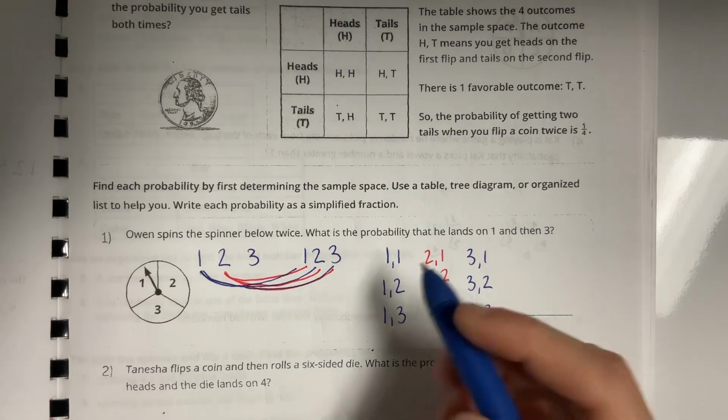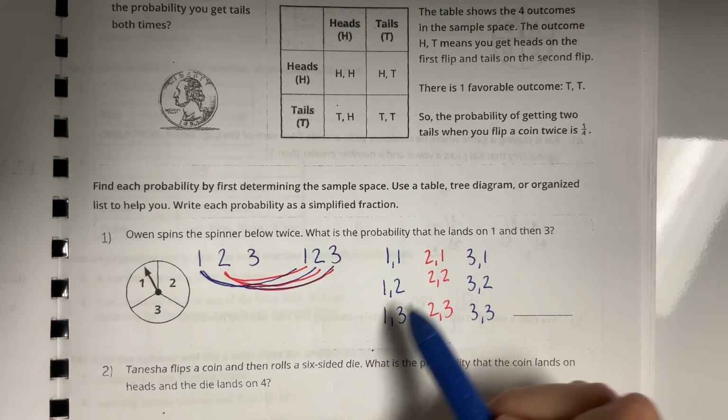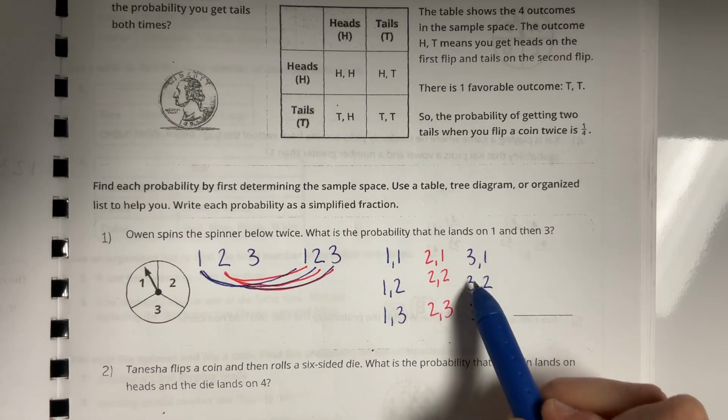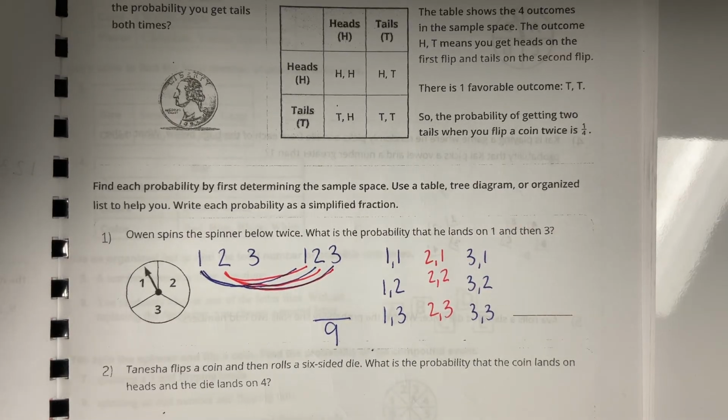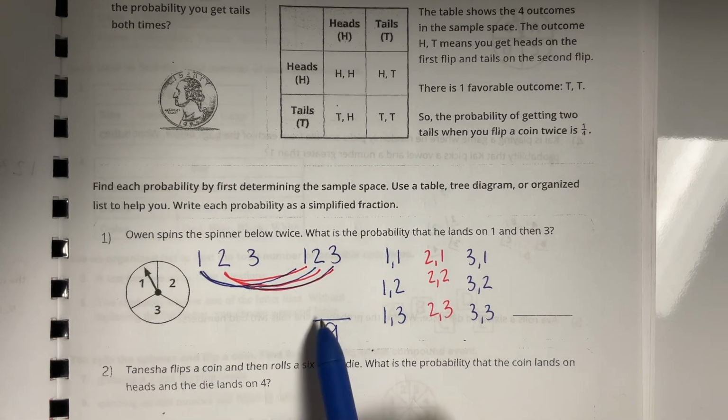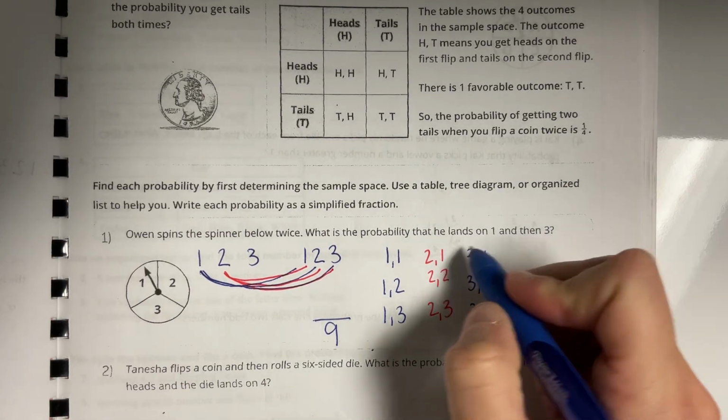So when we solve that, we would have a total of 1, 2, 3, 4, 5, 6, 7, 8, 9 groups. So that becomes our denominator. That's the number of total outcomes. And then on top, we're going to put the number of favorable outcomes. That's what the question is asking us and what we want to have happen.